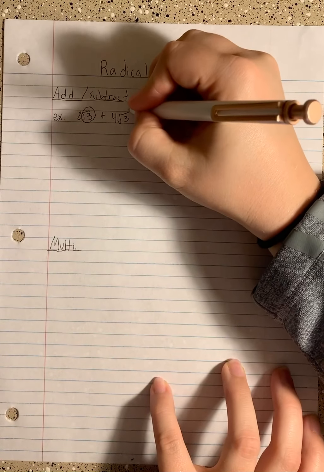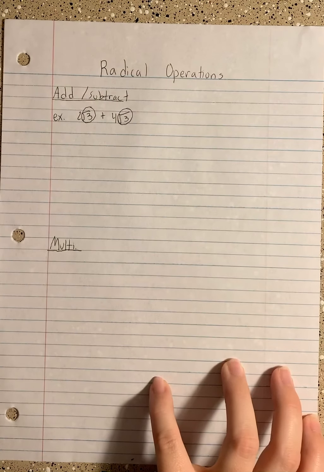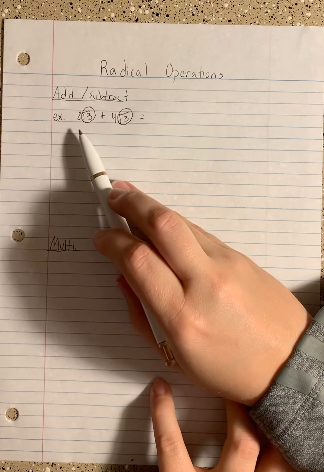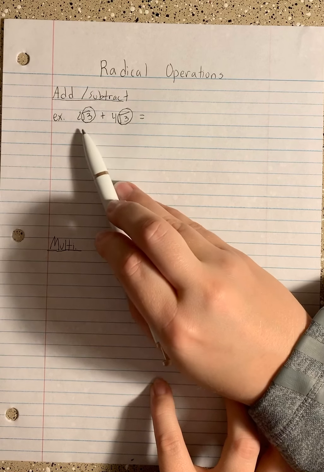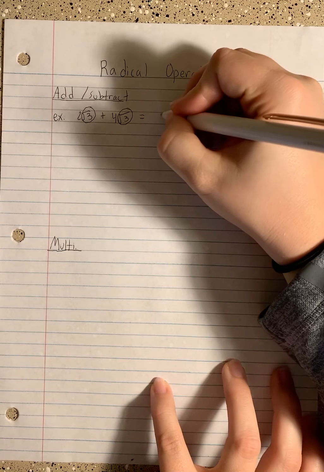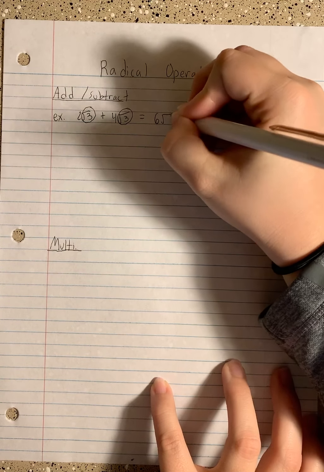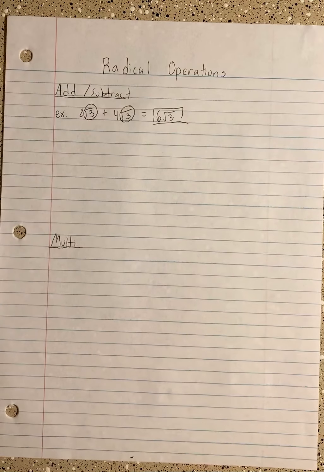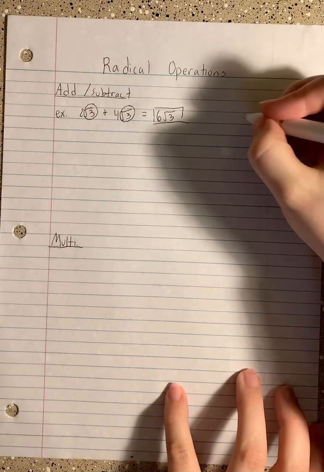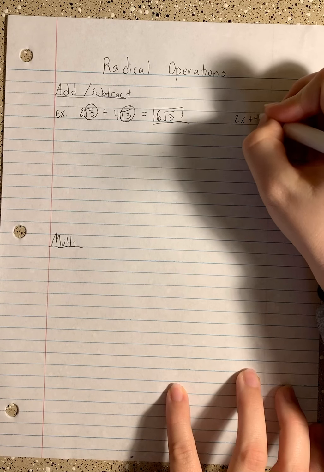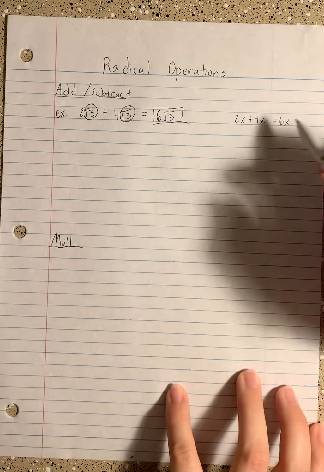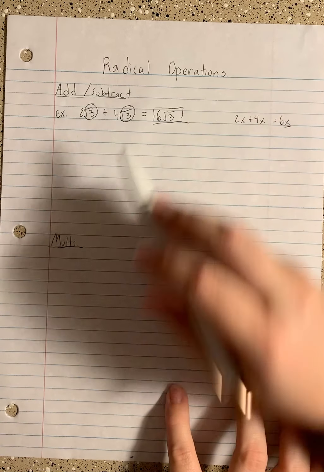If it's the same in both, so see how they both have a square root of 3, that means you can combine them. So this would become 2 plus 4, which would give you 6, and then you leave the radical 3. So that would be your answer. So it's just like combining like terms. For example, if we had a 2x plus a 4x, you would say that's 6x. Well, the only difference is instead of it being an x, it's a square root.